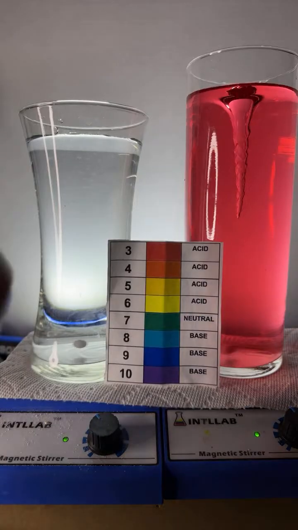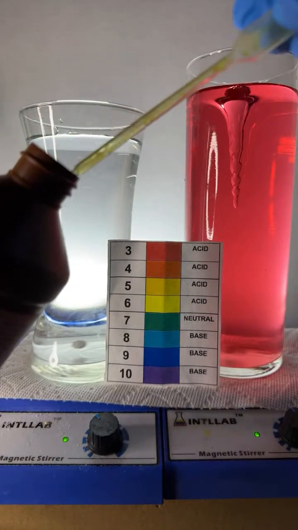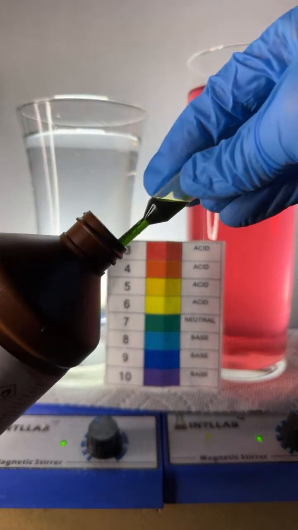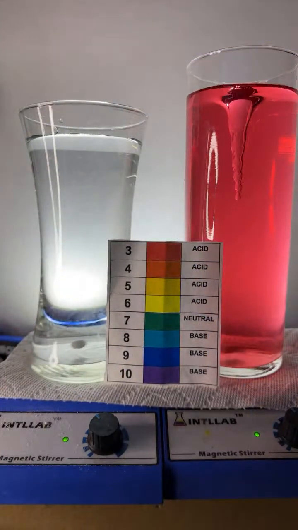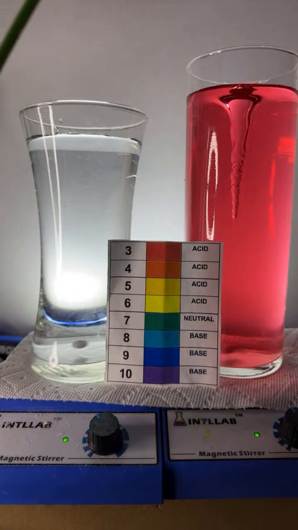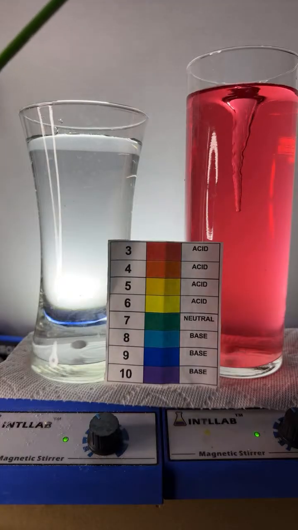So I'm going to take the universal indicator. You can see it right here. I'm going to take some out, and you see the color is green, right? So it's neutral. All right. I'll show you the bottle again in a bit. And you guys have to forgive me, it's hard to read the comments right now as I'm setting up the experiment.